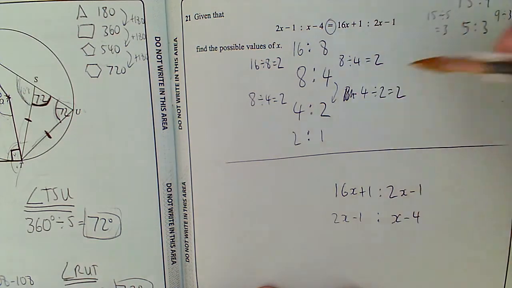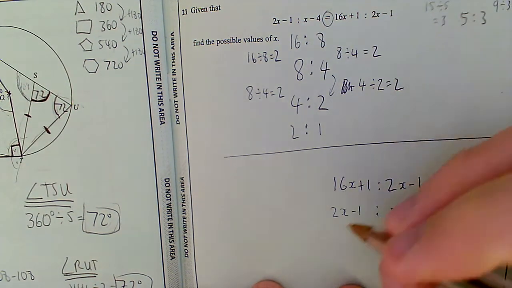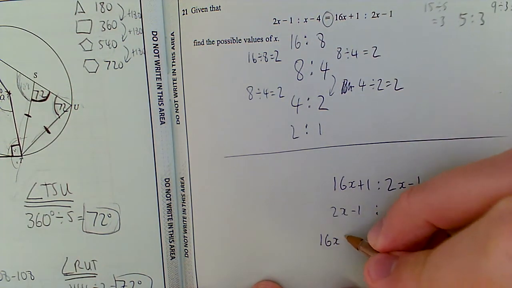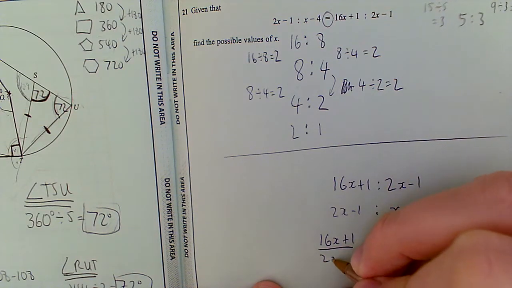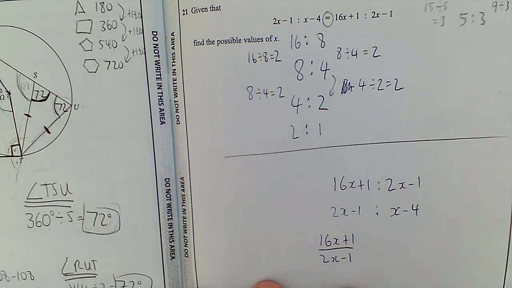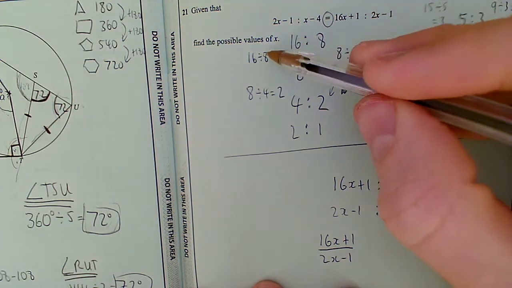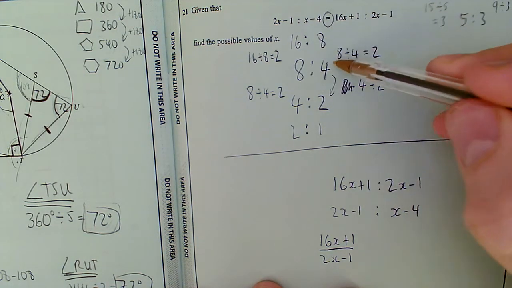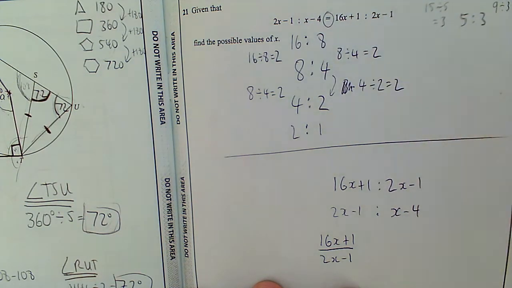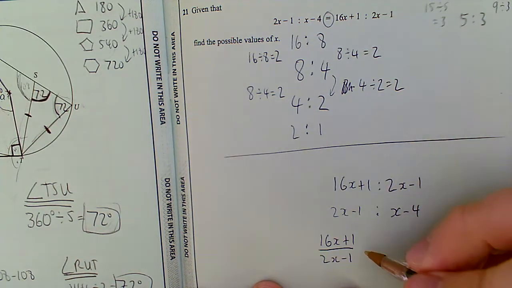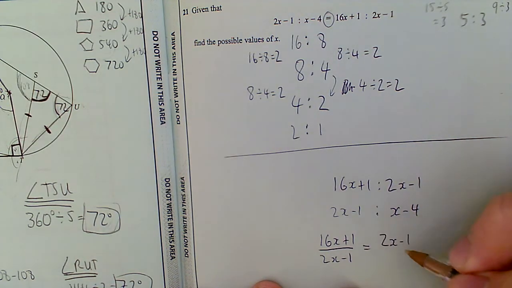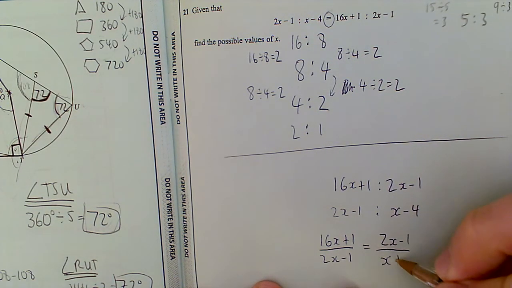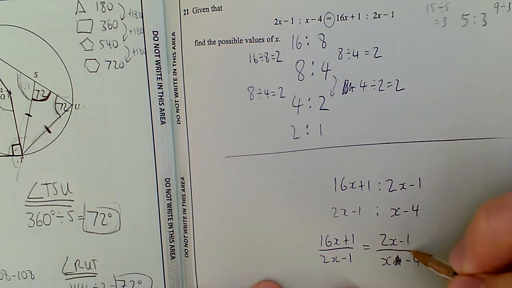Then using the same logic we've got up here, the left hand side divided by the left hand side should be equal. So like here we did the left hand side divided by the left hand side, we got 2. We did the right hand side divided by the right hand side, we got 2. So it should be equal to if I do the right hand side value divided by the right hand side value, which should be x minus 4.